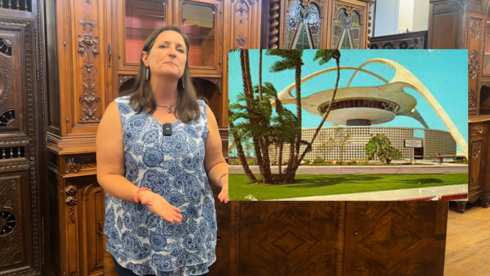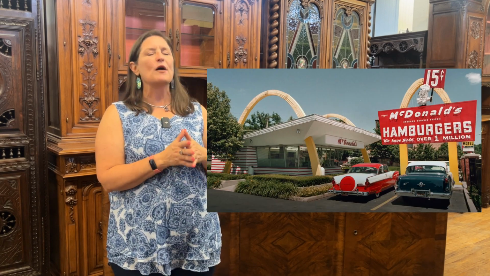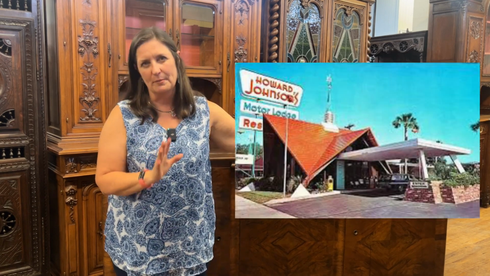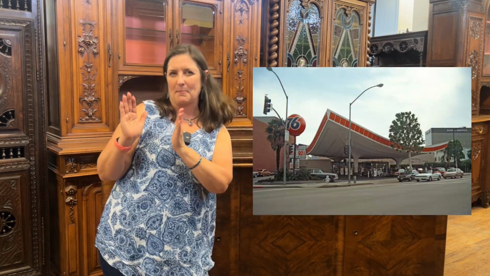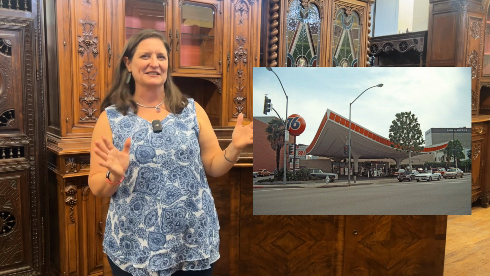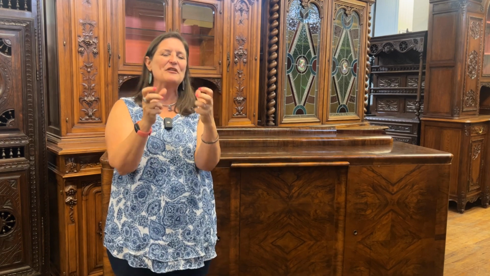So the architectural style that reflects this atomic age or this space race is called Googie, and it developed in Southern California. And while on the whole, mid-century modernism is about minimalism, this is the maximalism part of mid-century modern. And as a maximalist girl, this is the part I love. So we have futuristic forms.